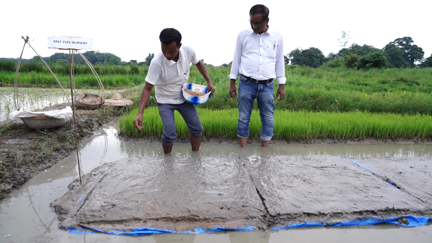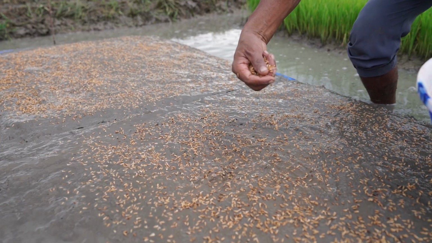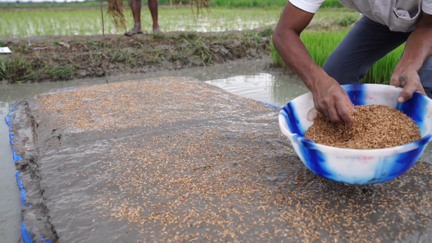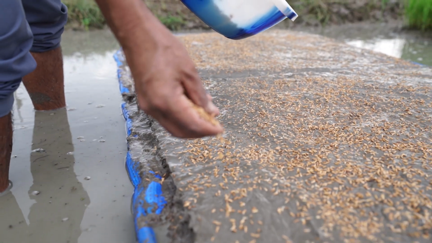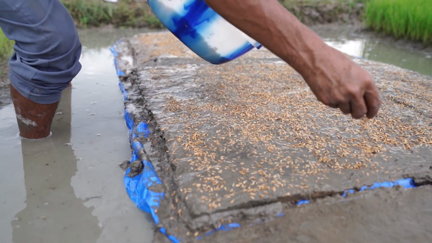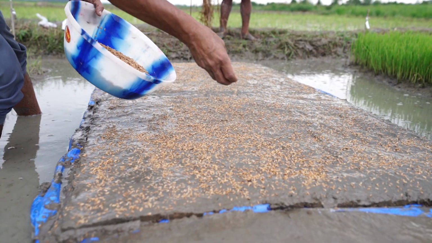Next step is sowing of sprouted seeds. Sprouted seeds are uniformly sown in the soil bed at the rate of 1 kg per meter square. Beds are sprinkled with water after sowing.